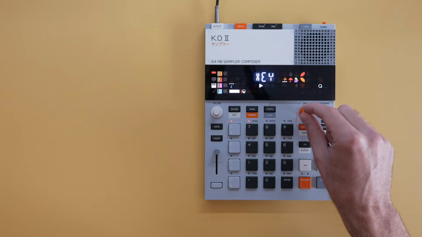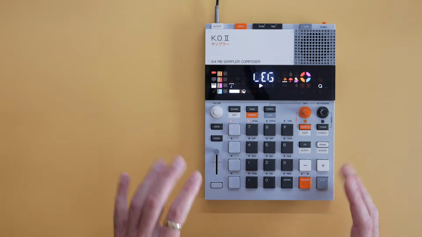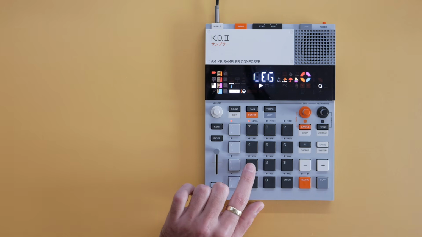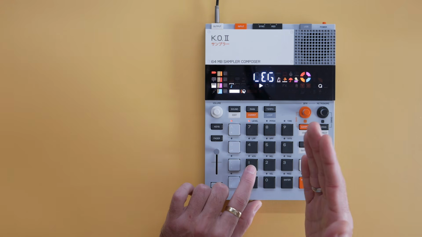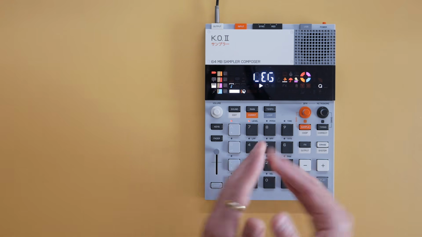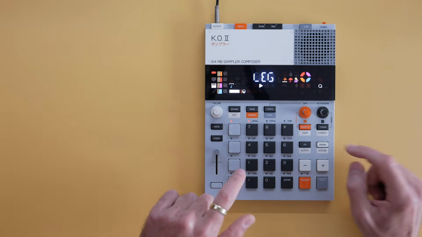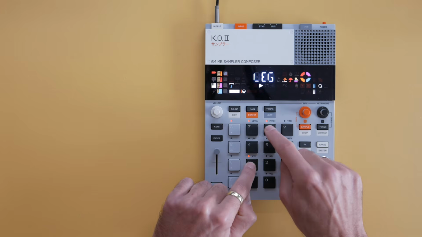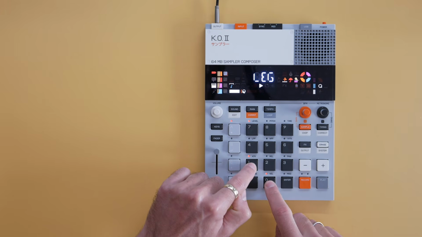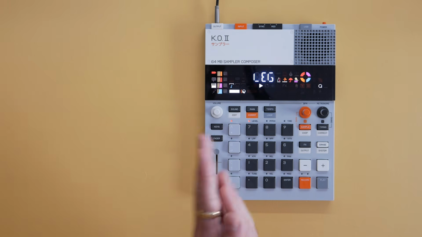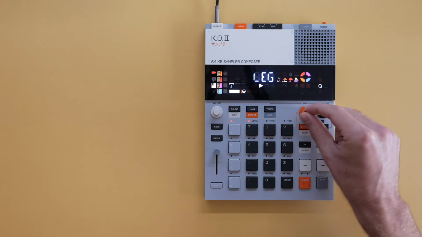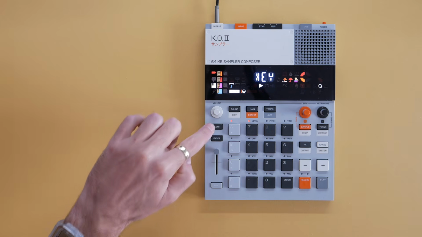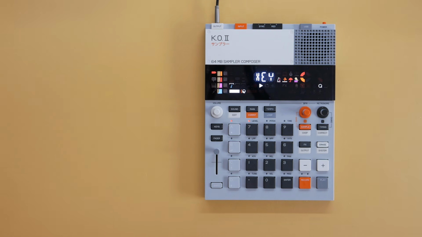And the last play mode that I can select with the orange knob is the legato mode. That means if I play a note and before I release this, I play the next one, it will continue playing from the point that the sample was at, but it will do so at a different pitch. So it will not interrupt the sample playing, it will just pitch it down while it's playing or pitch it up while it's playing. Let's turn the play mode back to key mode and get out of the chromatic mode.